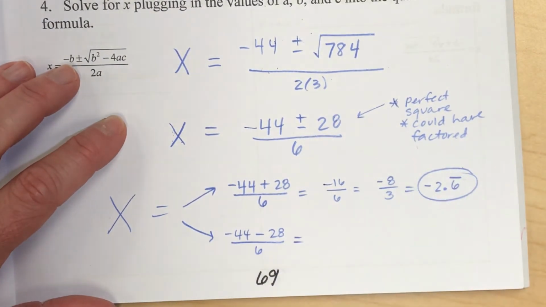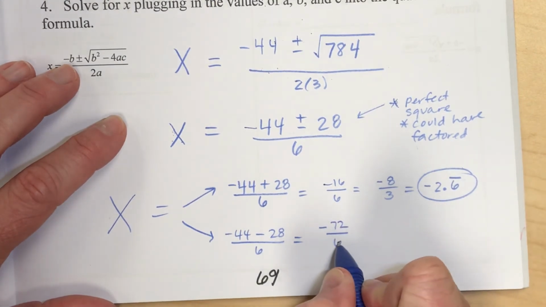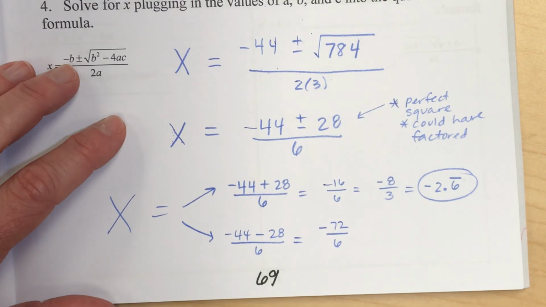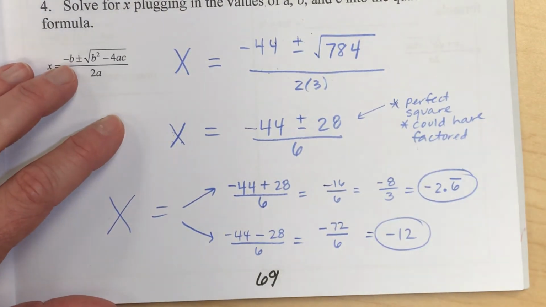And then negative 44 minus 28 on my calculator is negative 72. And if I divide this by 6, I get negative 12. So those would be my 2 solutions.